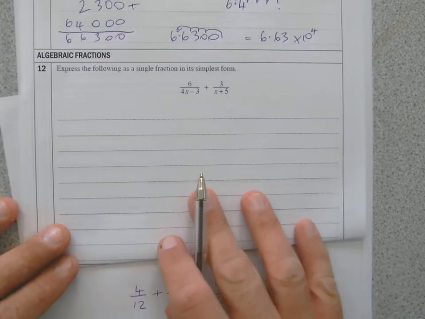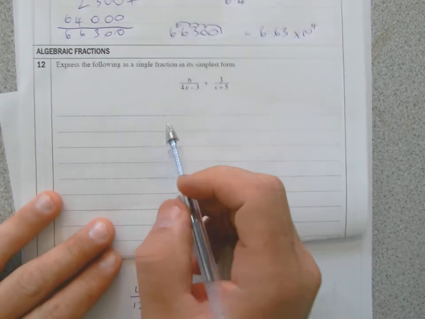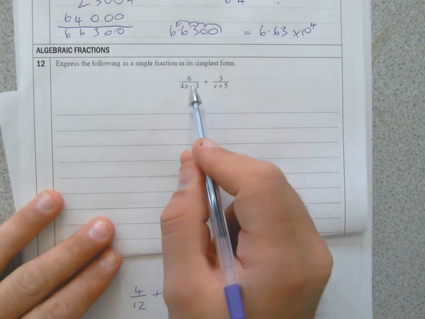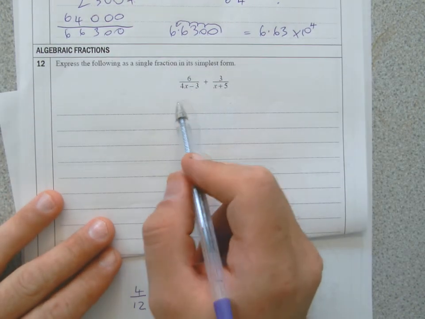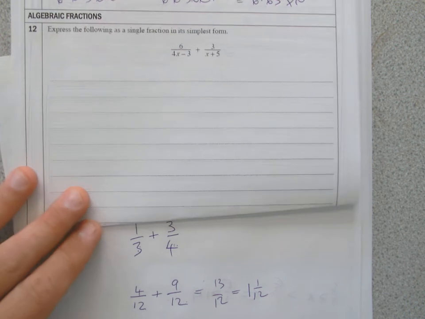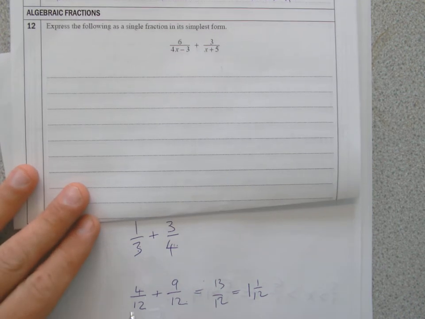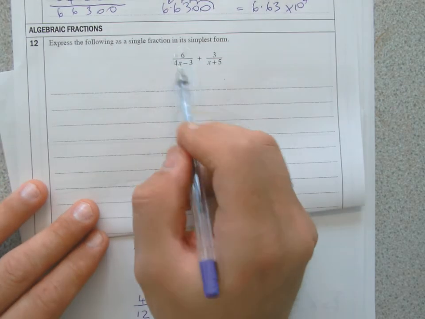The same principle goes here with this one. In order to add fractions, you've got to get the bottom the same. And remember how we got the bottom the same here? Think about it. How did we get them to 12? Well, we multiplied by what was the bottom of the other fraction. So this 3 here, to change this to 12, we multiplied it by that number there. So it's going to be exactly the same here with this fraction.